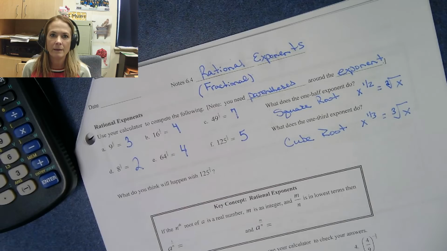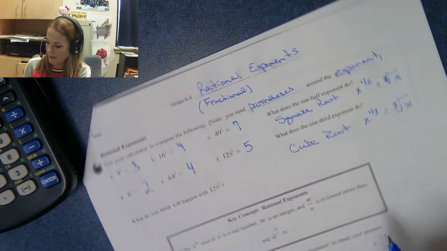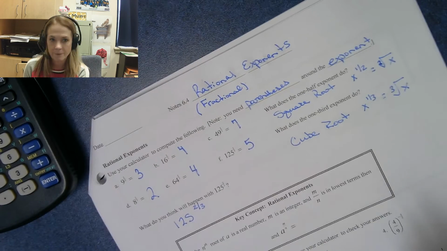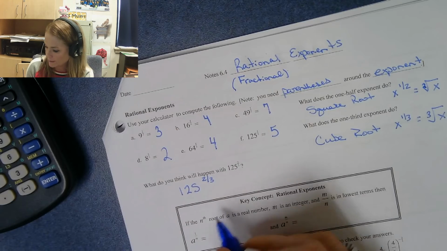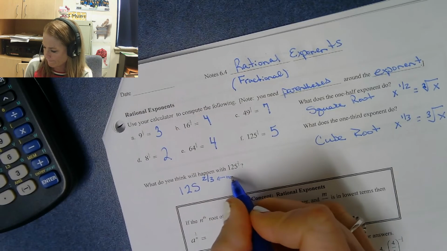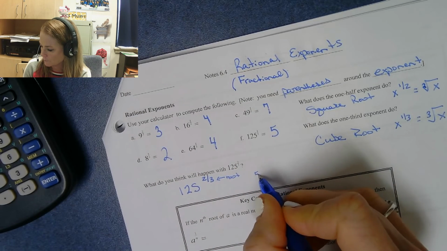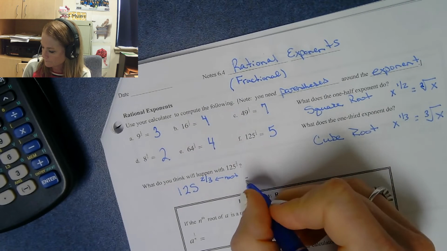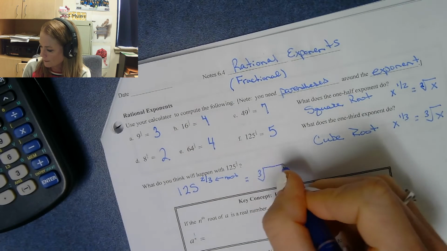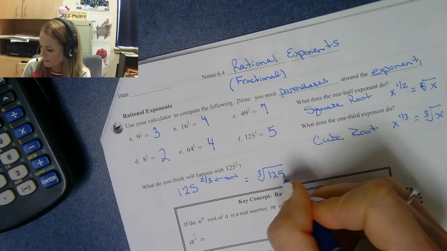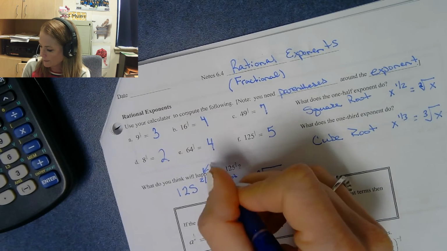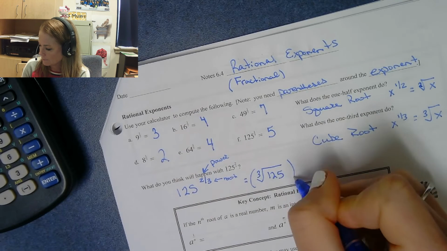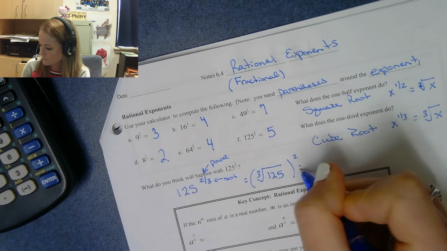Okay, so what do we think might happen when we have 125 to the 2 over 3? Well, this is going to be the root, so this is going to be the cube root of 125, and this is going to be a power, 125 squared.